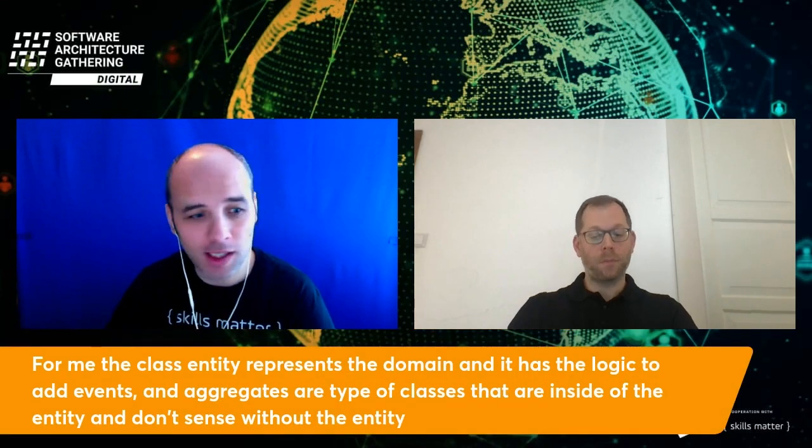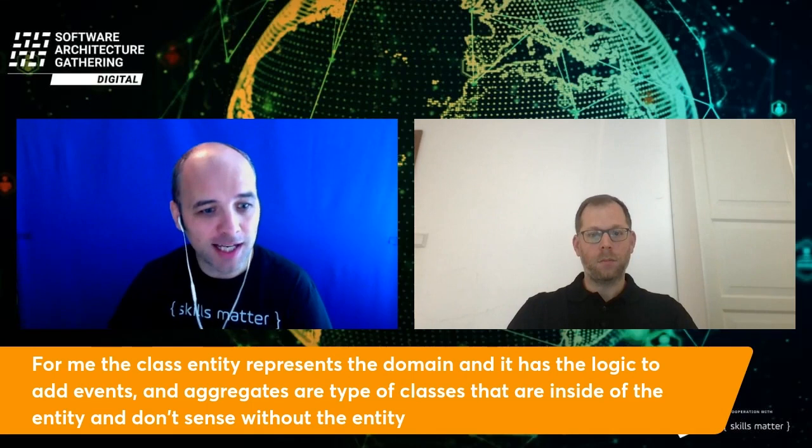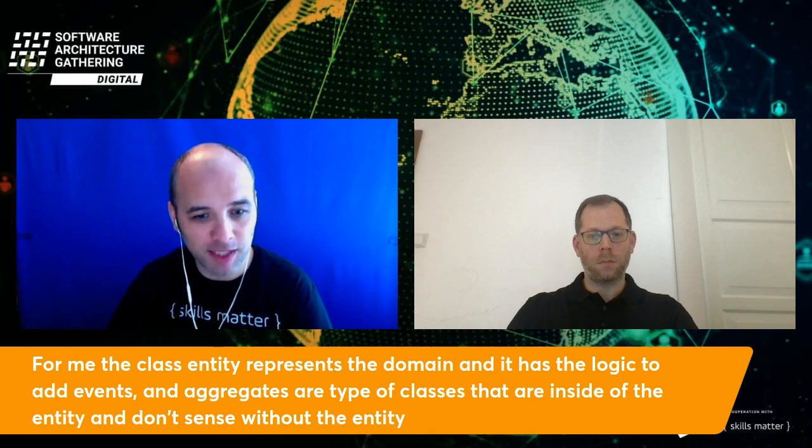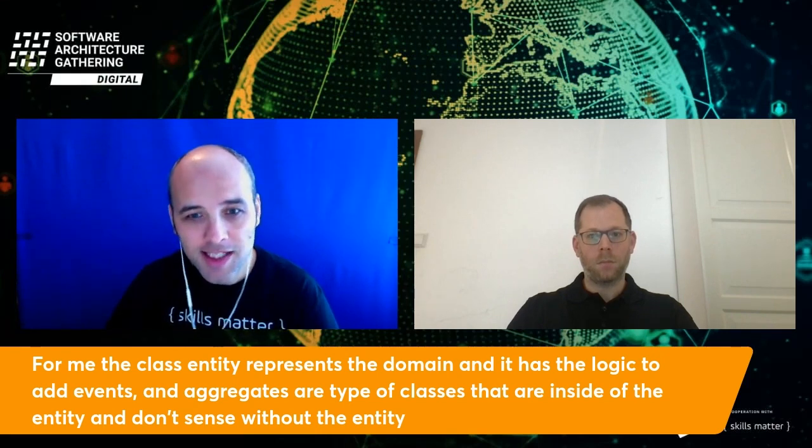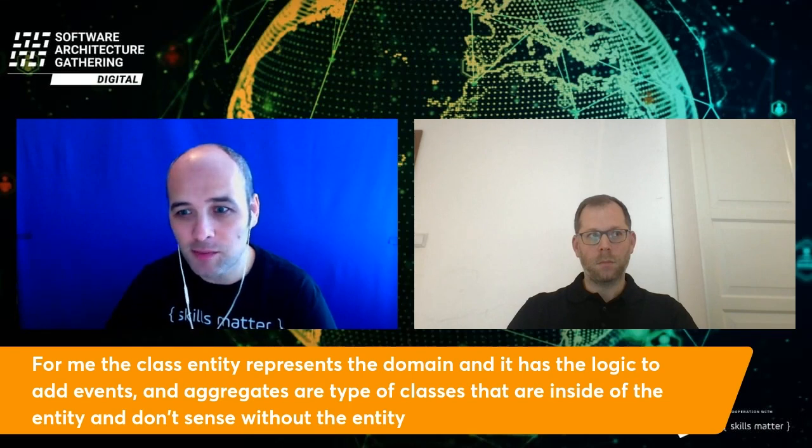But this question is about naming in DDD. Sergey asks, for me, the class entity represents the domain, and it has the logic to add events, and aggregates are a type of classes that are inside of the entity, and they don't make sense without the entity. Is this correct? In different books, they're using the type aggregate root like my entity.